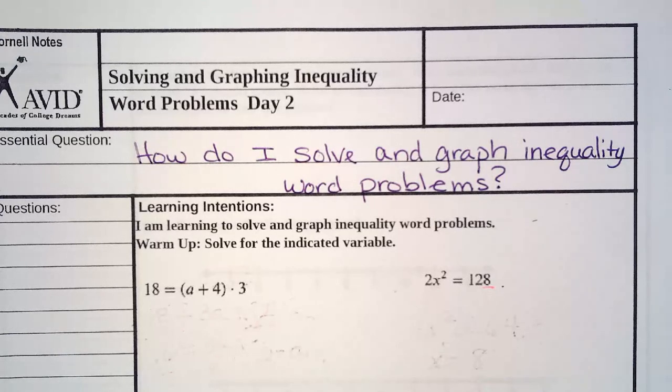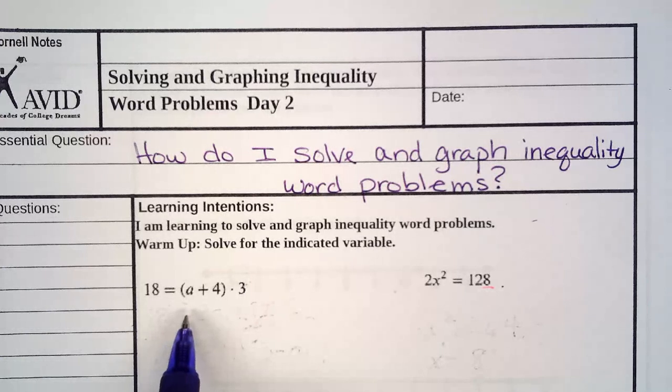Please pause the video and see if you can do these questions on your own. I know that the first one you should be able to get pretty well done with. The second one might give you a little bit of trouble because it's x squared. So if you don't get completely through the second one, please do as much as you can do. So pause the video and try to do the 2 equations now.